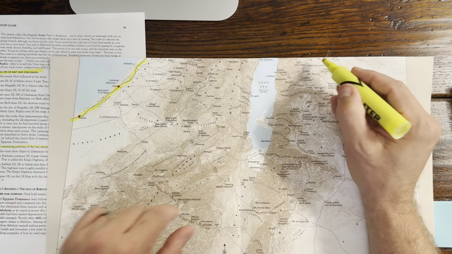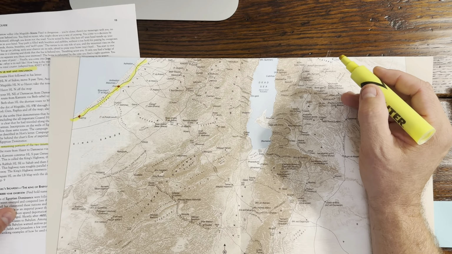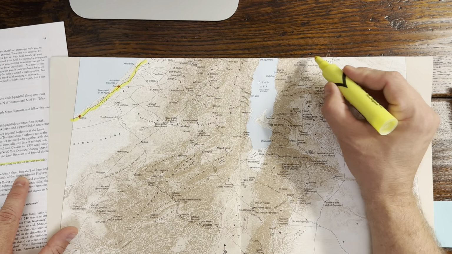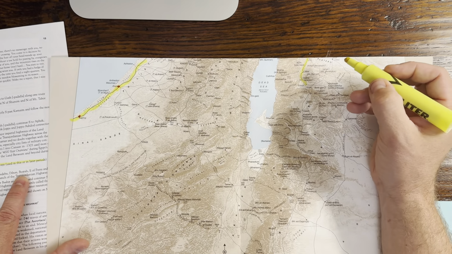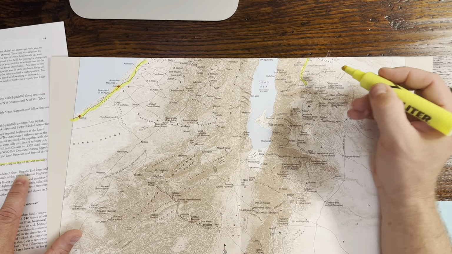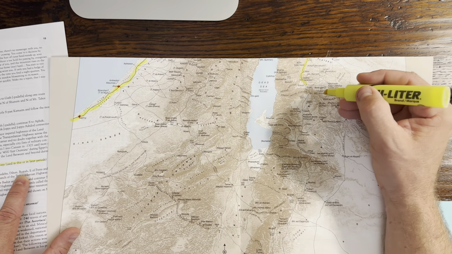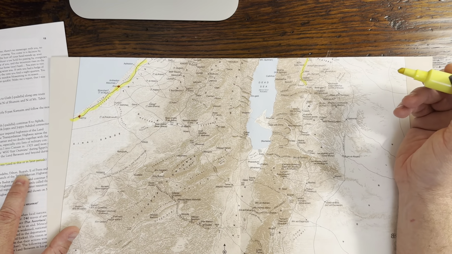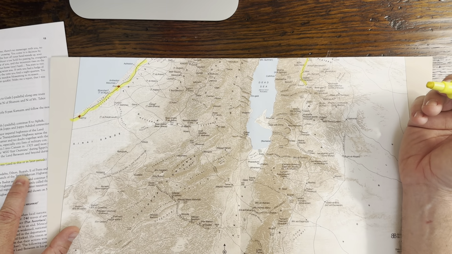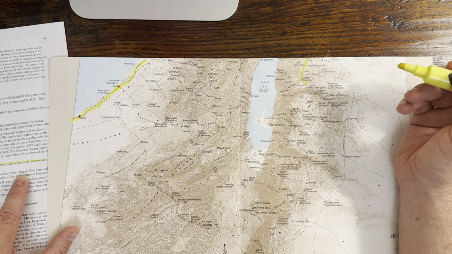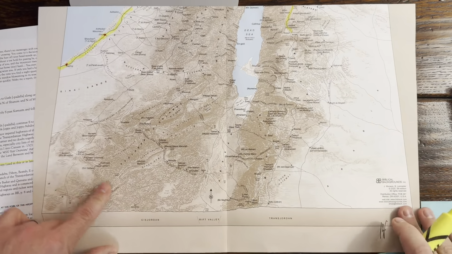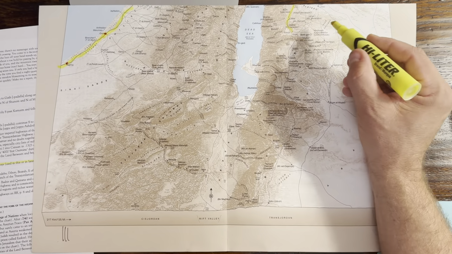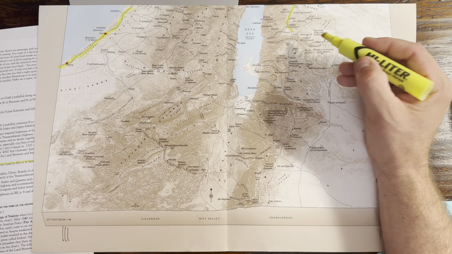Then from Madaba, it goes on to Dibon, which is what my dog is chewing on, Dibon. Then to Bozrah, which if you go to Jordan, this is the whole area that you're hanging out in right here. Sorry, so it goes to Dibon and then to Bozrah.